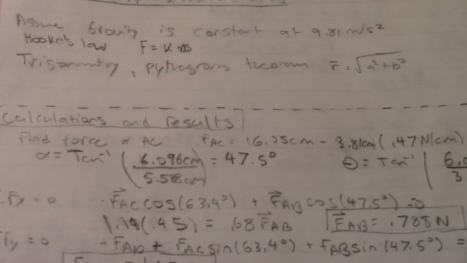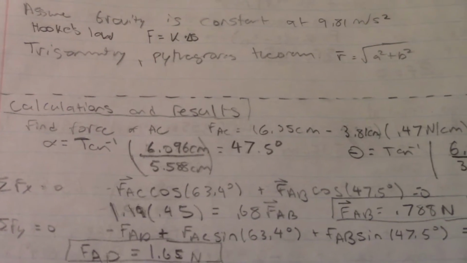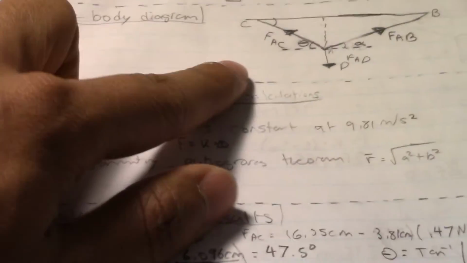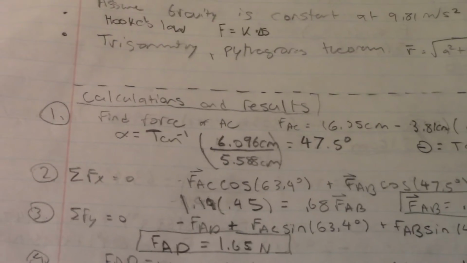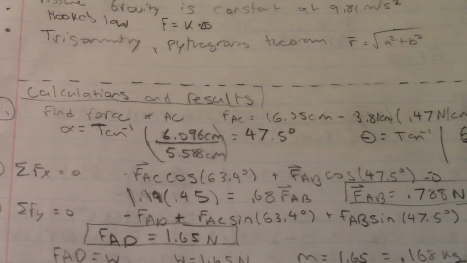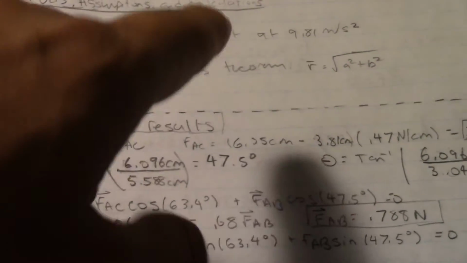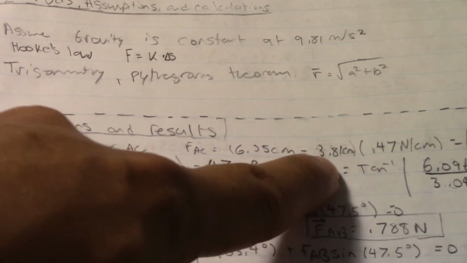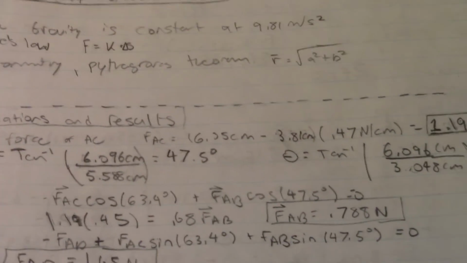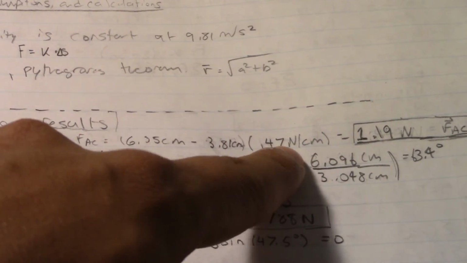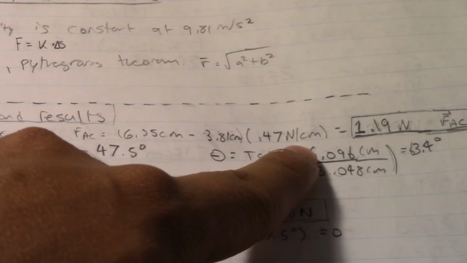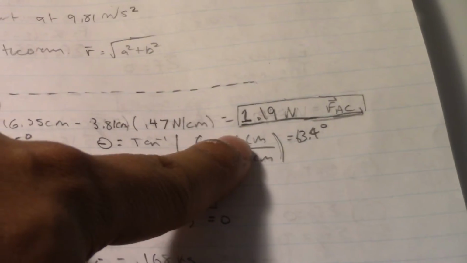So it says find the force of AC. So that's this first one, A to C. Sorry, that's a little small, but the A is right there. So we just take our distance here, and then subtract our unstretched distance, which we found by measuring out the rubber band in its natural state, unflexed, times our spring constant that we calculated based off of experimental data, and then boom, we get our force.